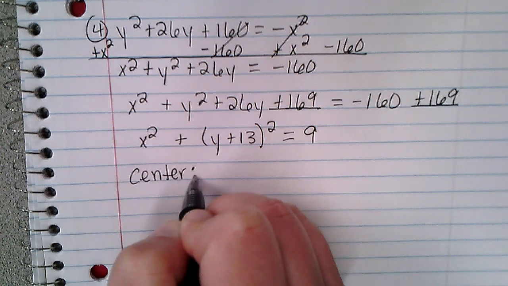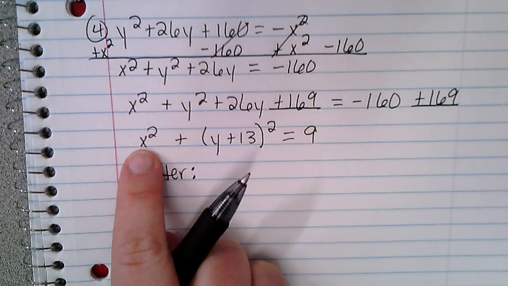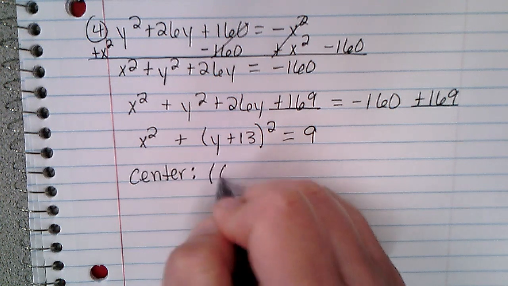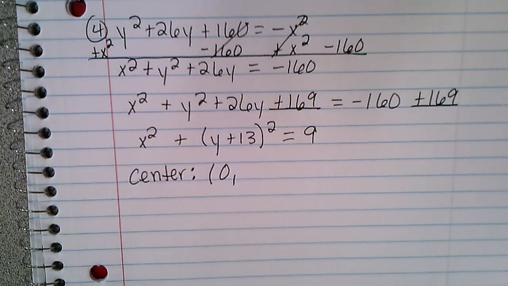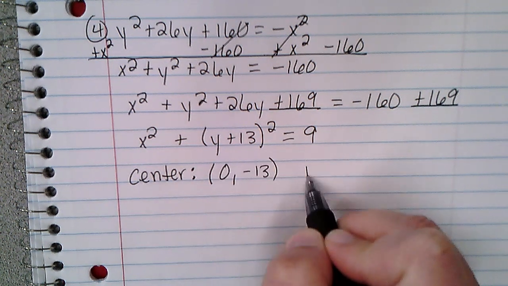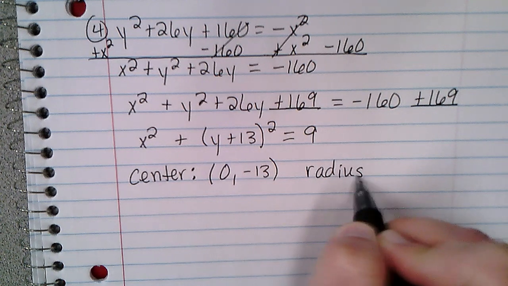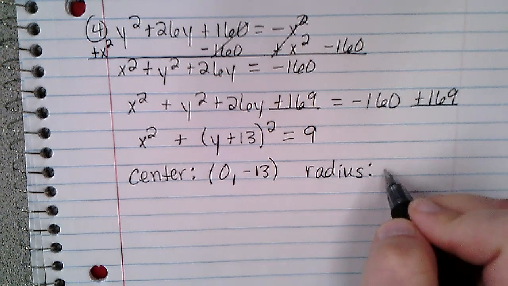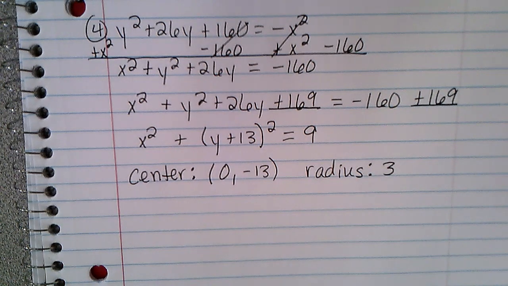So since I couldn't factor x squared, that would be a value of 0 as my center. And if you use Desmos and type this in, you're going to see that. And then that would be negative 13. Then my radius would be the square root of 9. So my radius would be 3. We can check it in Desmos. I'm not going to do that for you now, but again, that is always an option.